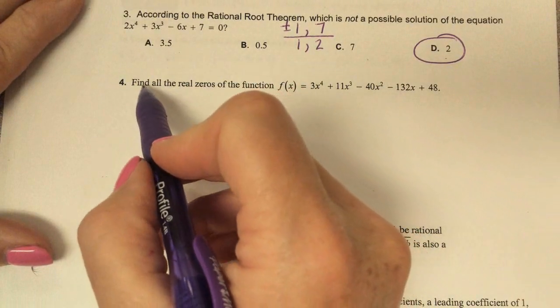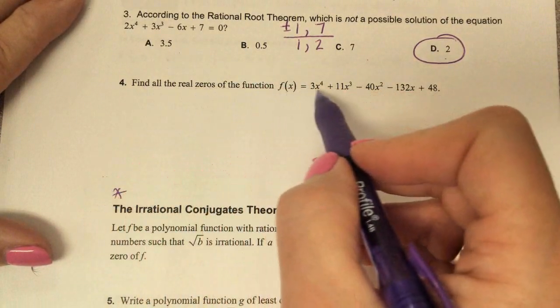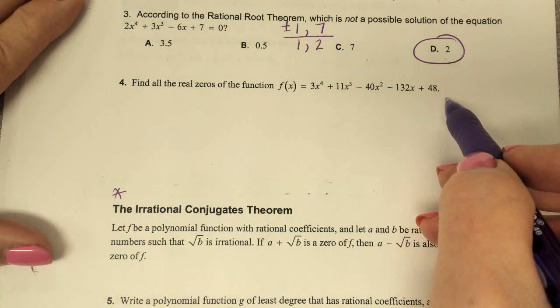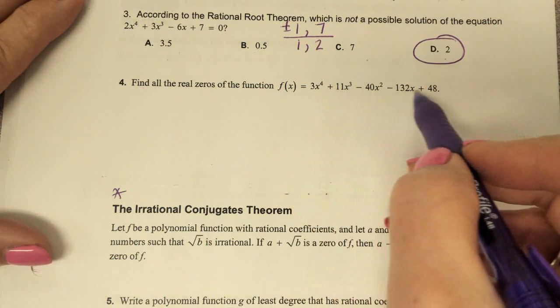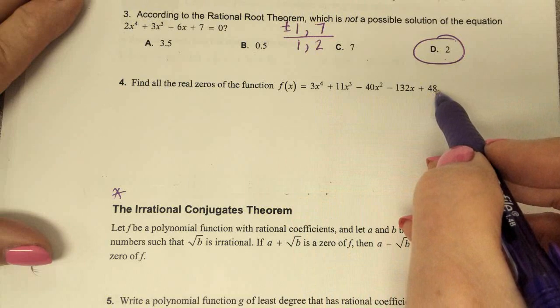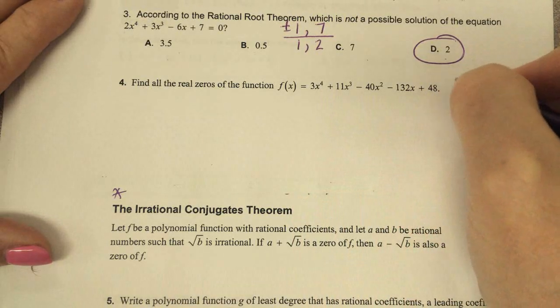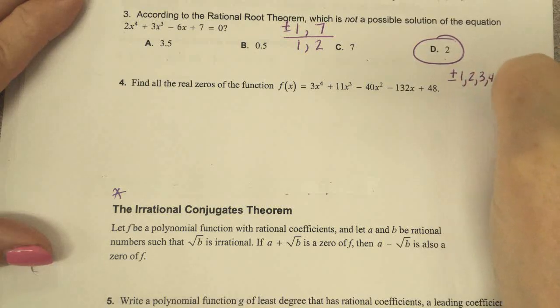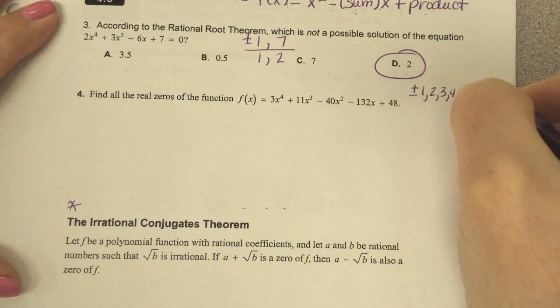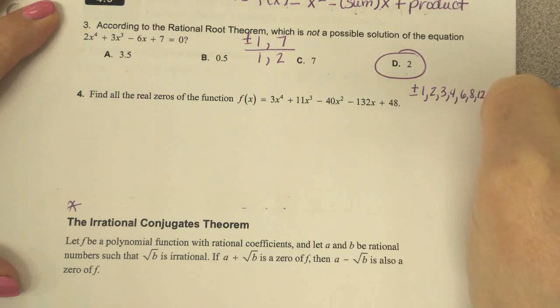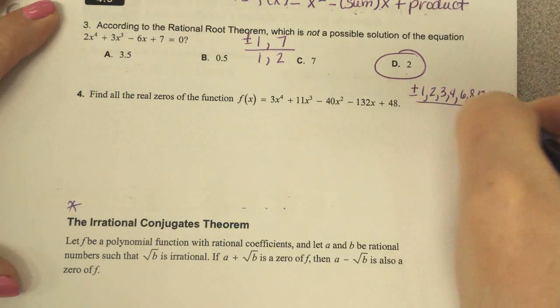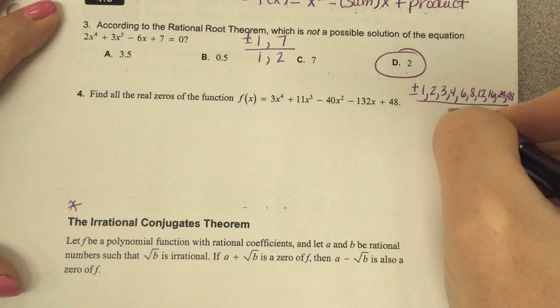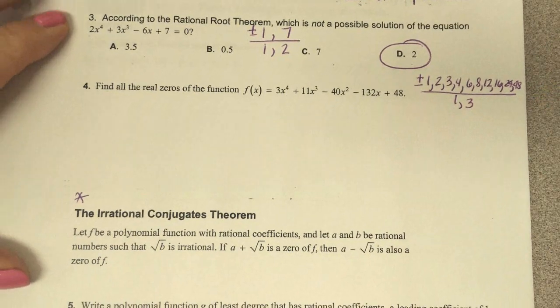All right. Find all the real zeros of this function. Well, I look to see if I can factor by grouping, and I cannot. I have to know some possible zeros. Those are going to be plus or minus 1, 2, 3, 4, 6, 8, 12, 16, 24, and 48, divided by 1 and 3.